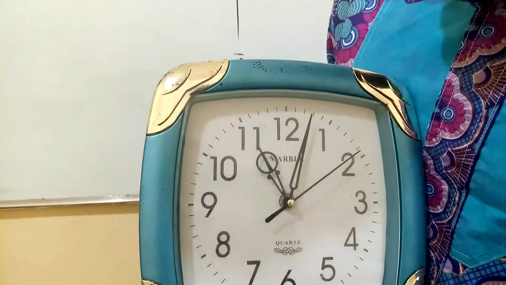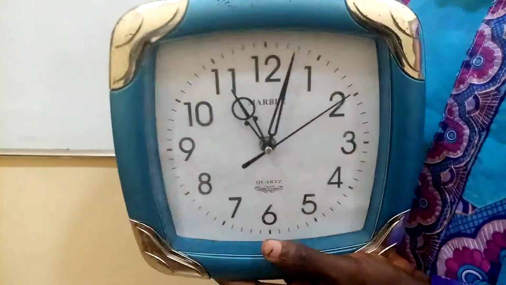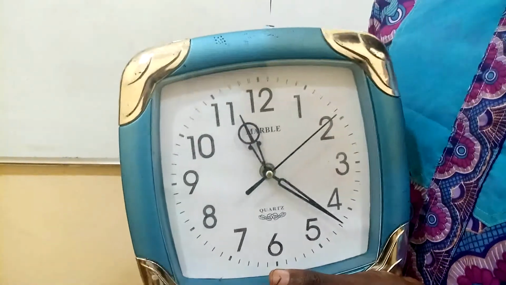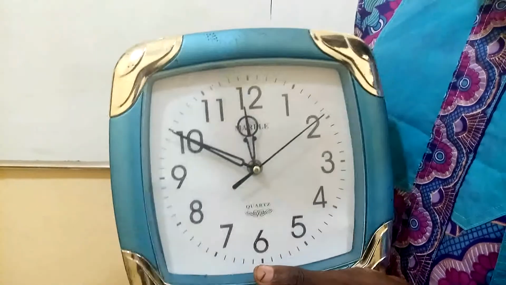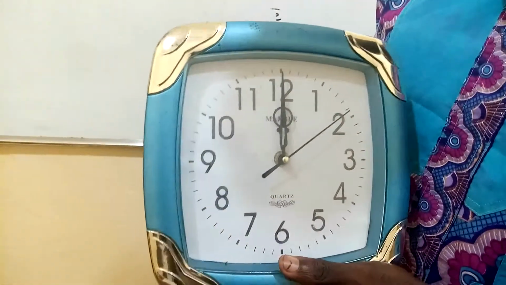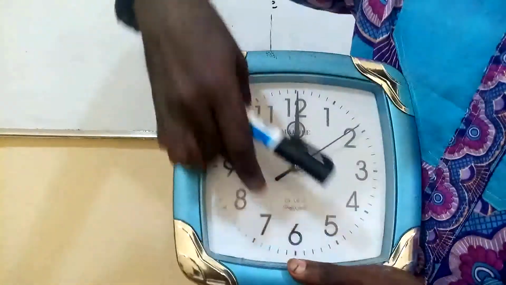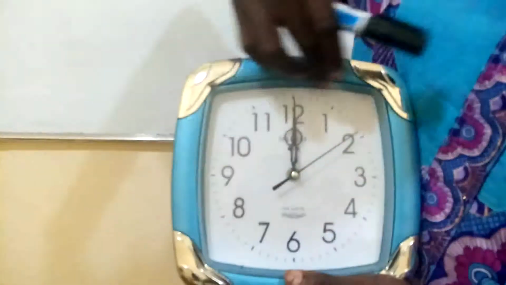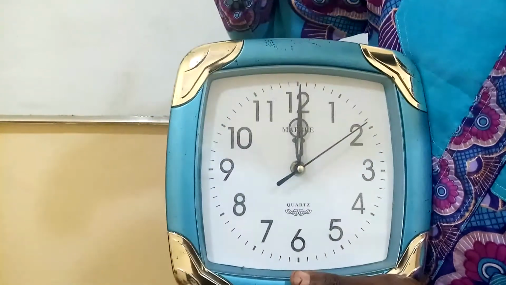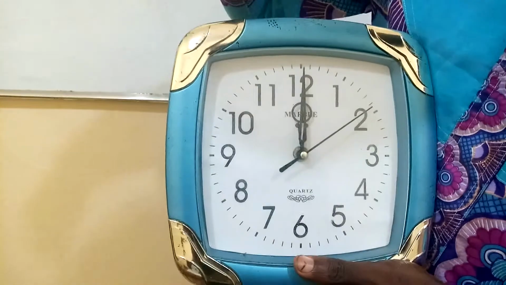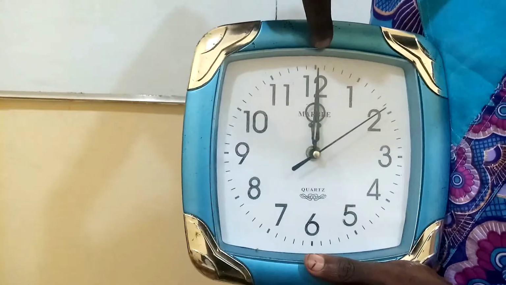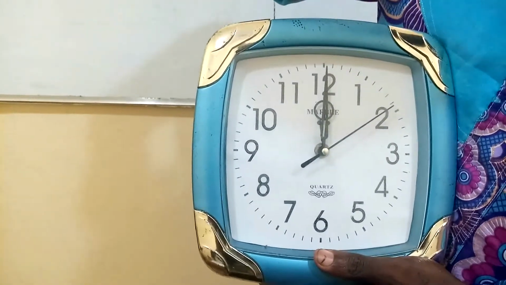When the long hand goes round the face of a clock and returns back to 12, and the short hand is pointing at any of these numbers, that is that number o'clock. Right now the long hand is pointing at 12 and the short hand is also pointing at 12. That is 12 o'clock.